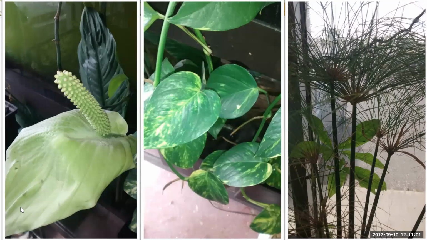Again, my own personal observations of what's happened since I put the cases in the reactor. There has been a change. These plants I've been growing for years. The one on the left is a peace lily, and it's really hard to judge, but that white leaf there is the size of a hand. It's huge, and the seed bud there is massive.